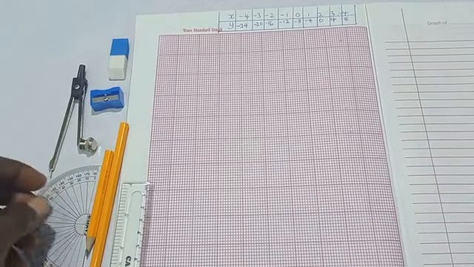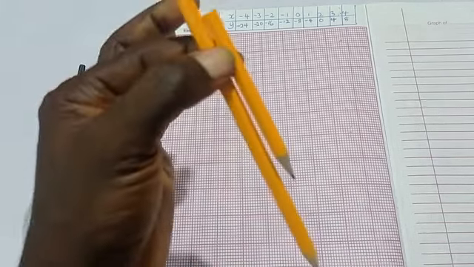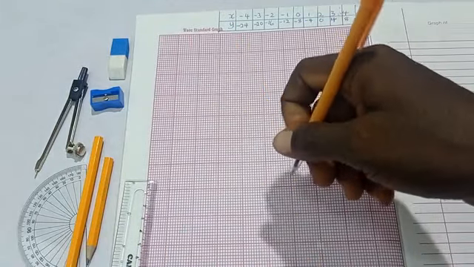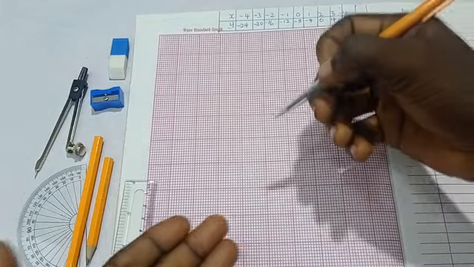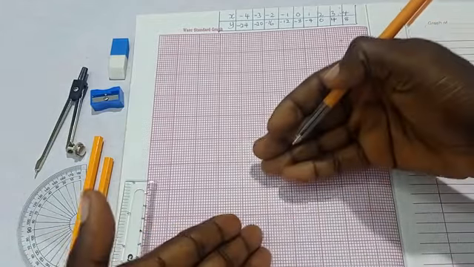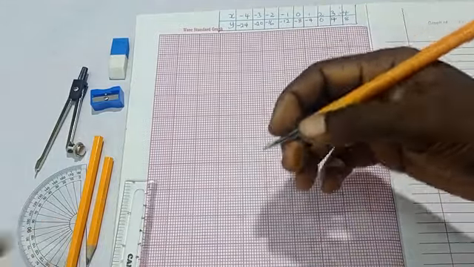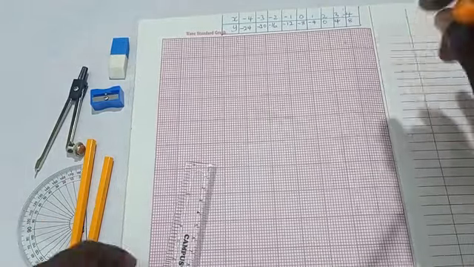We want to start. You're supposed to use pencil, but for visibility's sake, so that my students can see what I'm doing, because pencil will not show very well here with the recording, I'm making use of pen. Let us start.